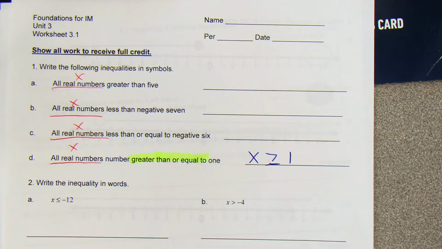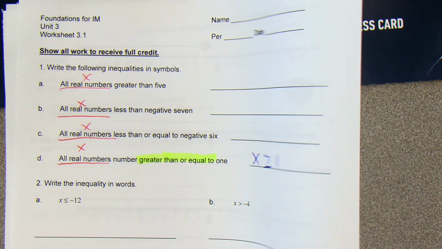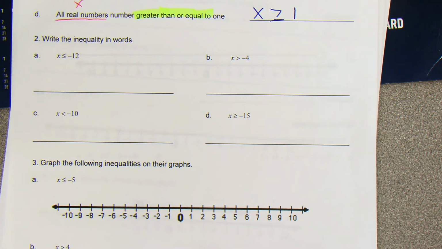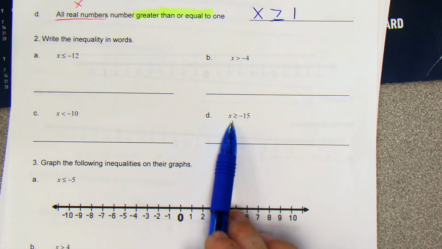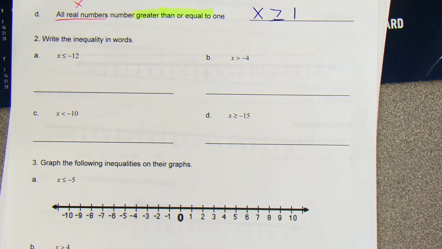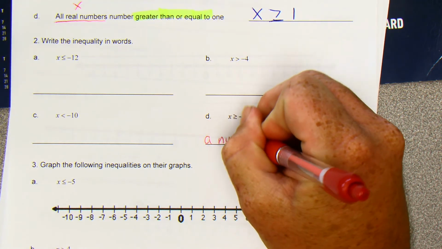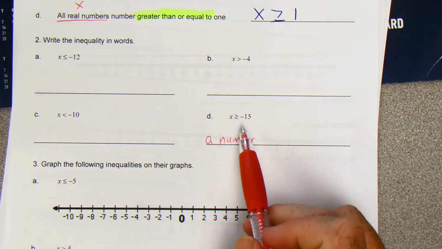Now, number 2 wants us to write these inequalities in words. So I'll do 2D with you guys as well. For 2D, we have x, and then we need to figure out what this symbol is, and then negative 15. Let's start off. We'll call x a number. So I'm going to say a number. And then we need to figure out what this sign is.